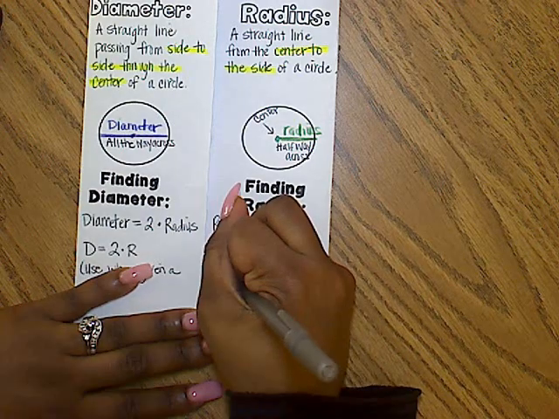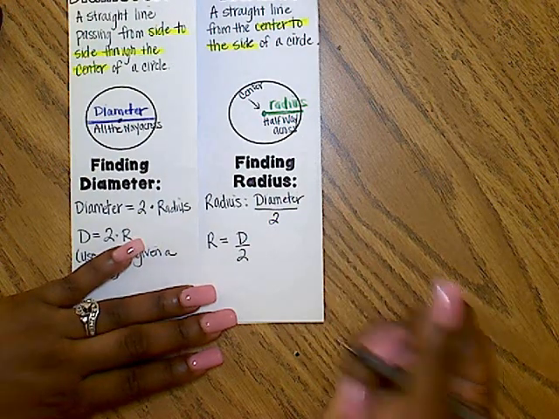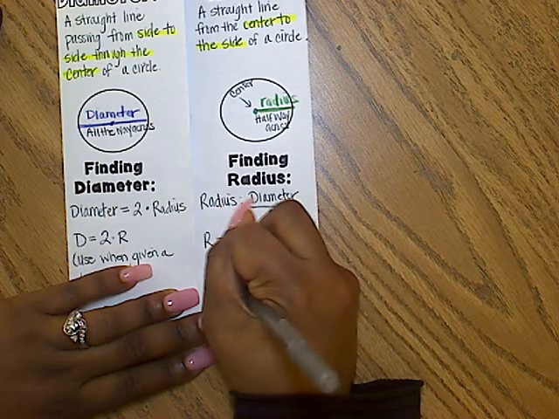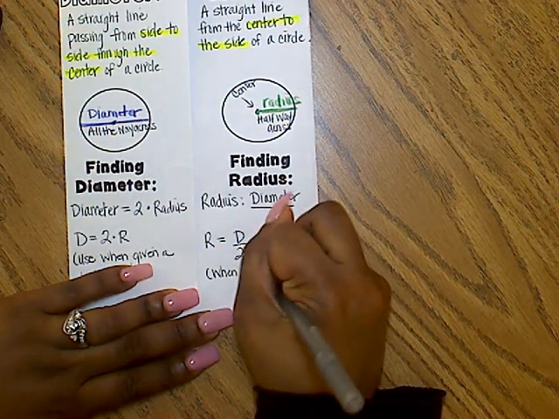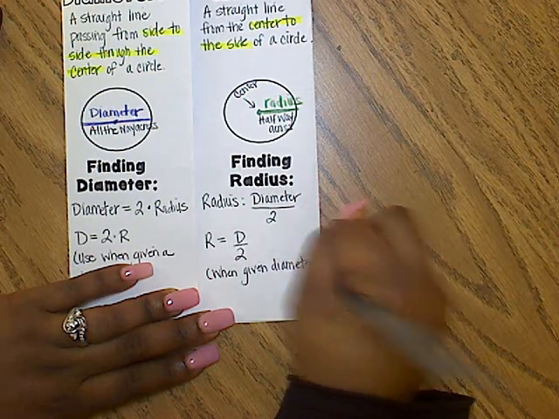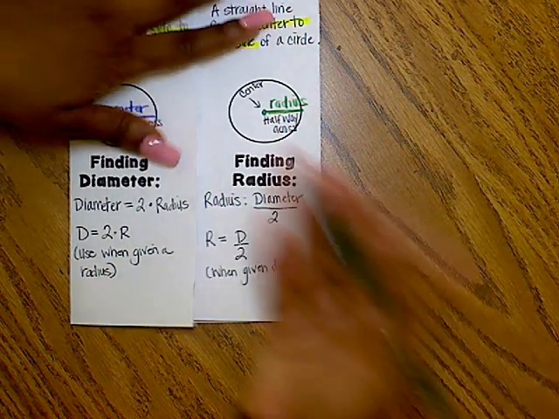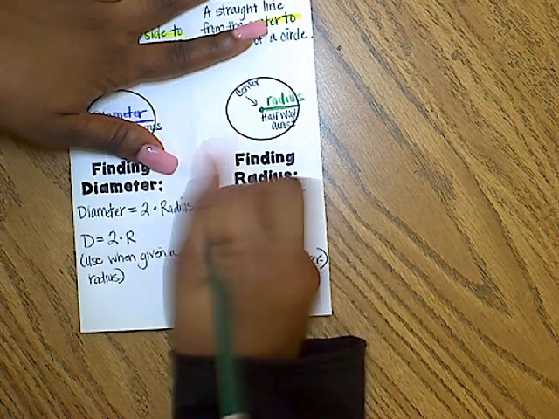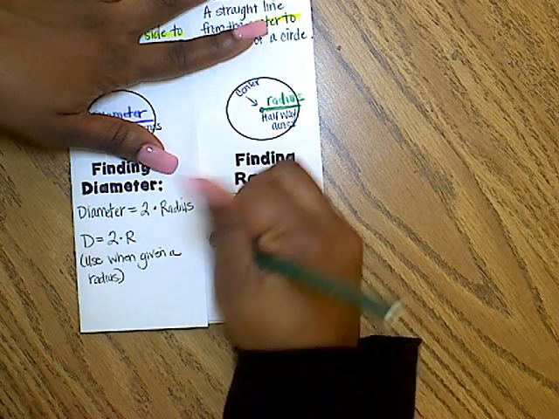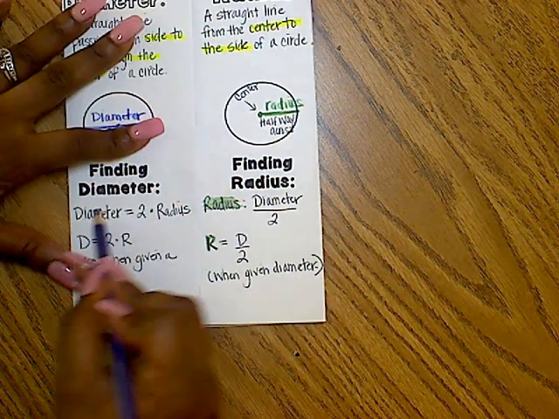We also use this as R equals D over 2, and this is when given diameter. Okay, so these are your important formulas to know. I'll be using green to represent radius, and I'll be using blue to represent diameter.